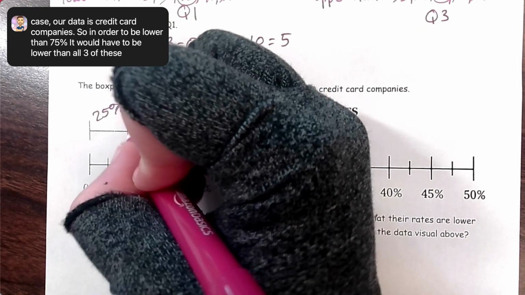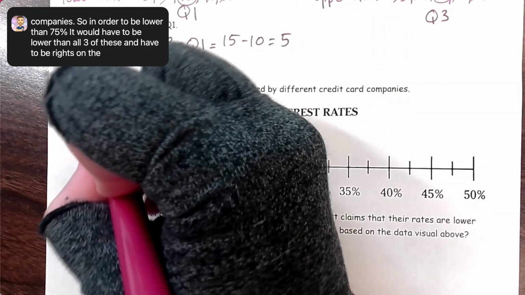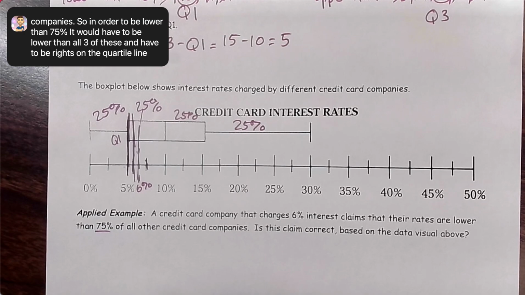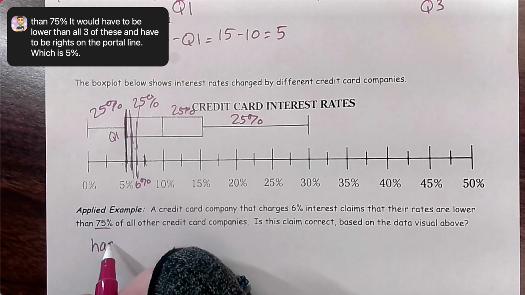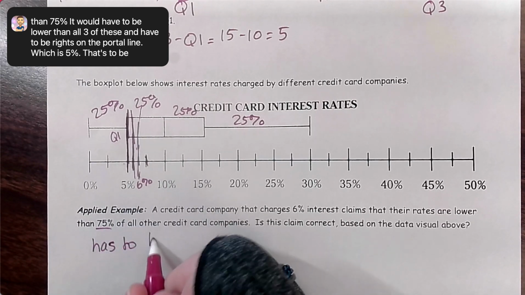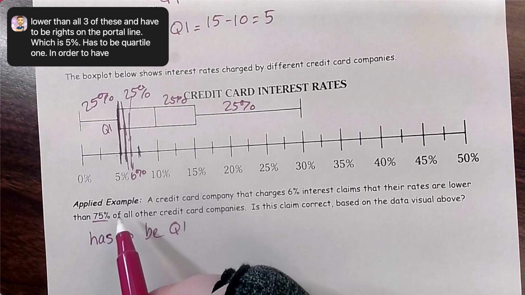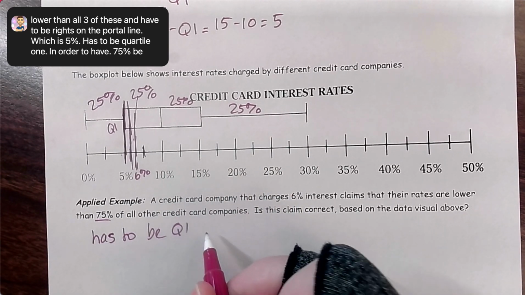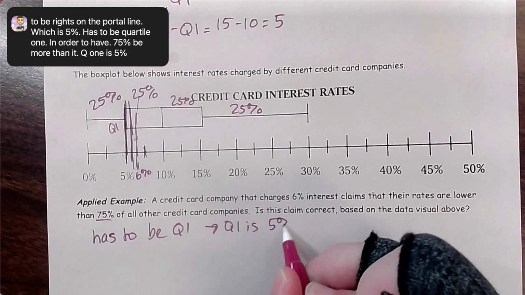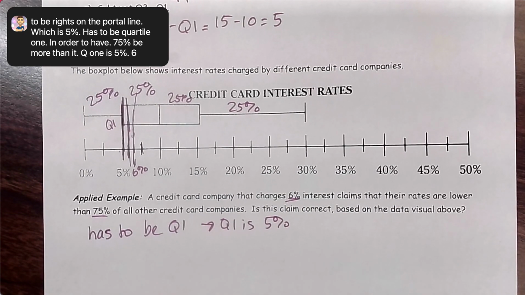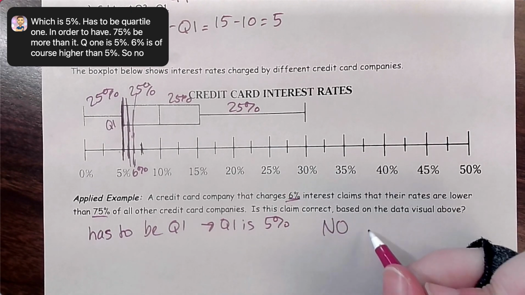It would have to be right on the quartile 1, which is 5%. It has to be quartile 1 in order to have 75% be more than it. Q1 is 5%. 6% is, of course, higher than 5%, so no, this is false.